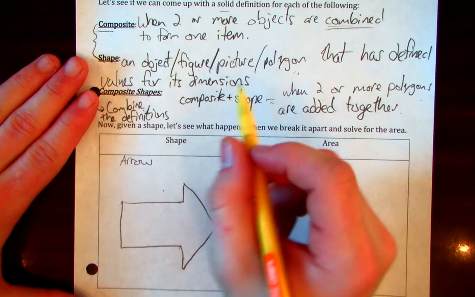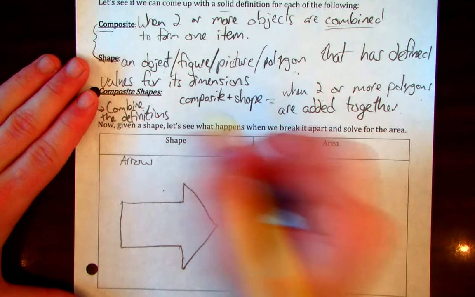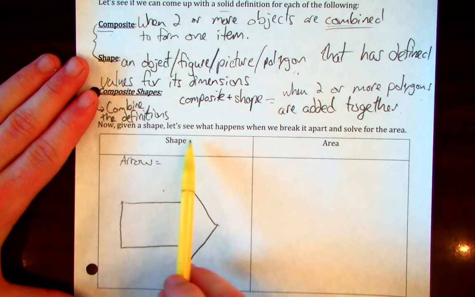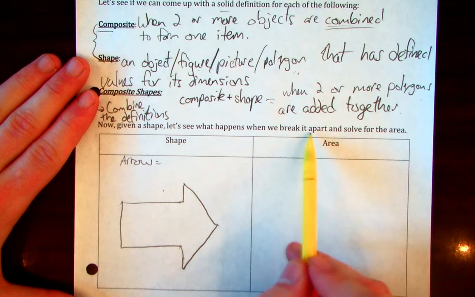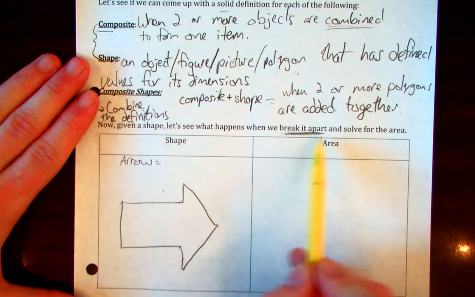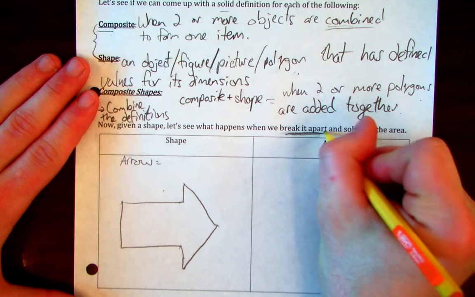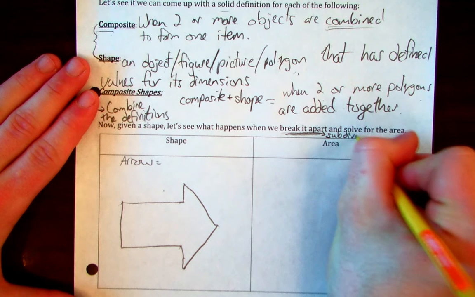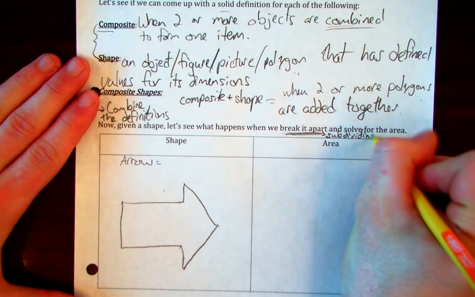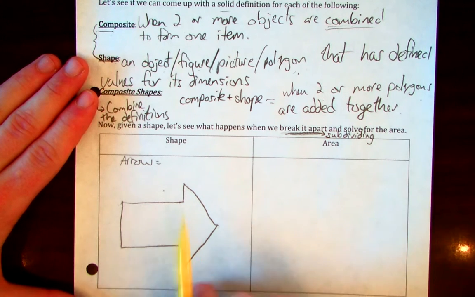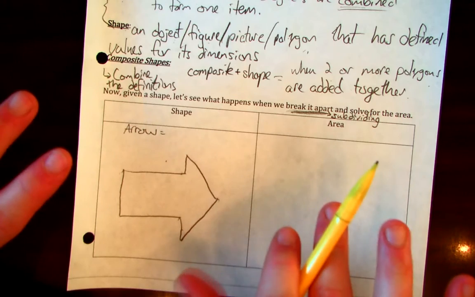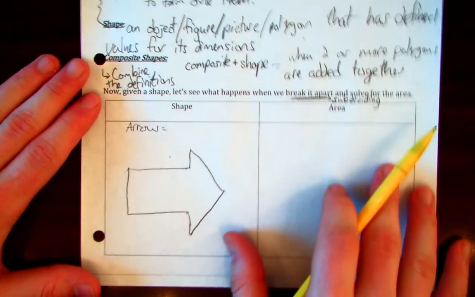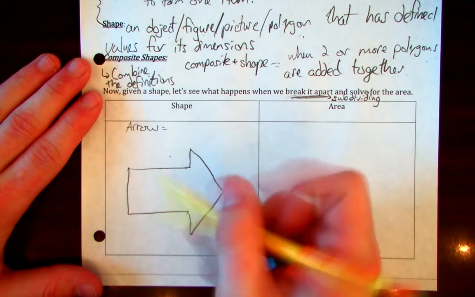All right. And so the idea that we want to have is what happens when we break it apart. So this is going to be the key idea that we have, meaning when we are breaking it apart, that means we are subdividing it. Subdividing. All that's saying is we're taking each of the parts and splitting them into our normal shapes that we can calculate. That way it's a little bit easier to solve.